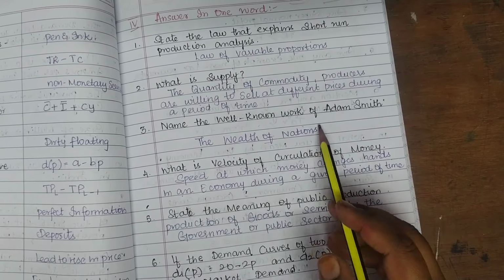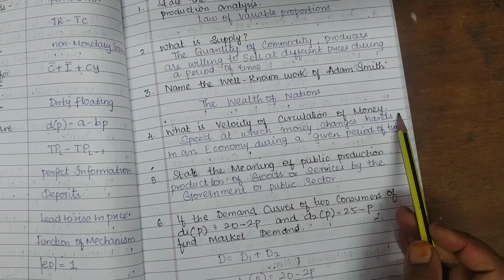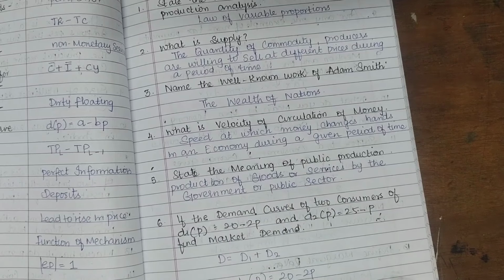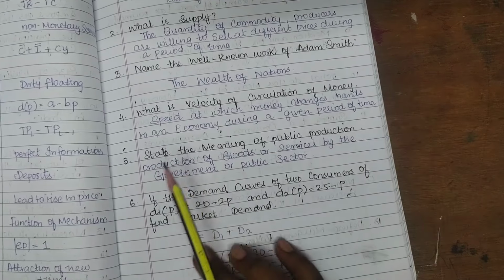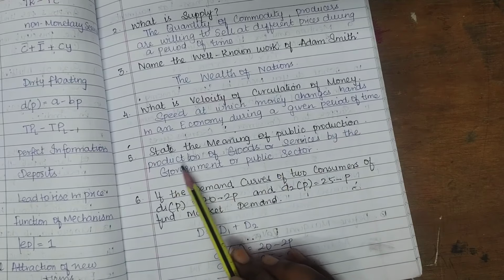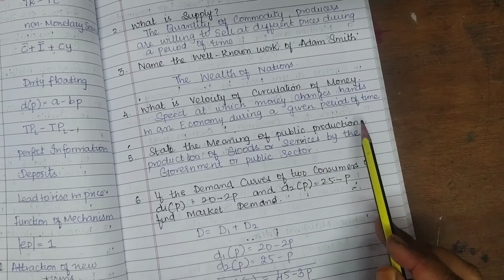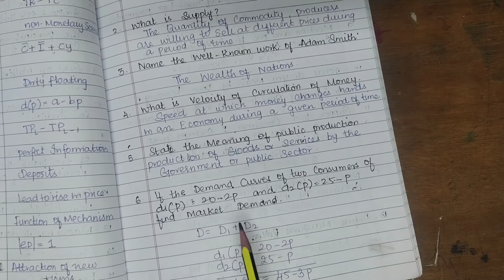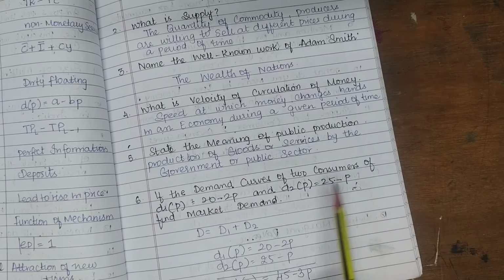Name the well-known work of Adam Smith: The Wealth of Nations. What is velocity of circulation of money? It is the speed at which money changes hands in an economy in a given period of time. After that, state the meaning of public production. Production of goods and services by the government or public sector for the public is called public production. If the demand curves of two consumers are D1(P) equals 20 minus 2P and D2(P) equals 25 minus P, find market demand.